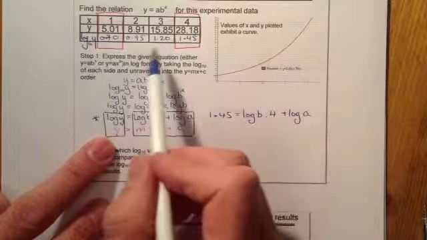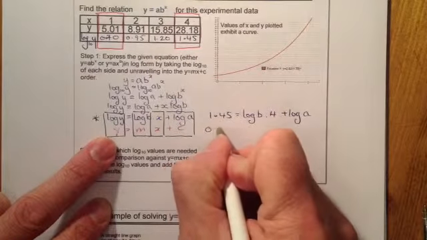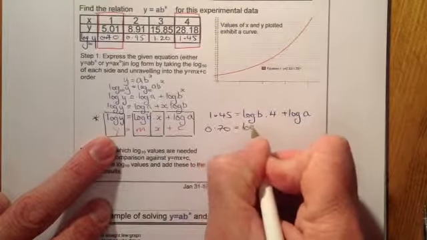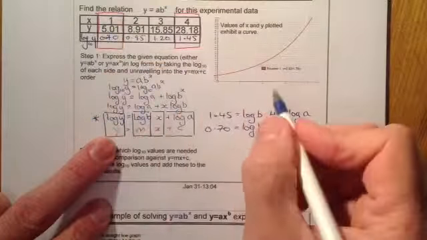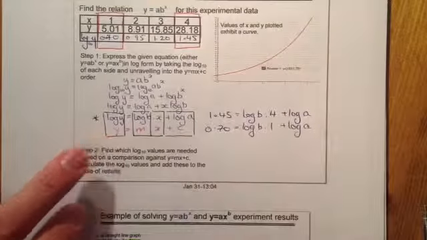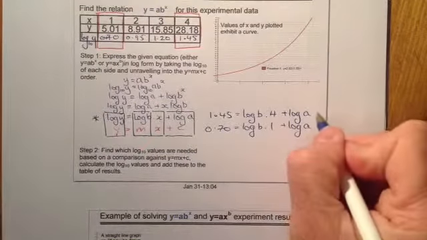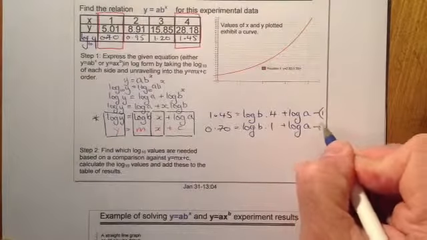Right, so next I'm going to go for this point here. So I'll start with 0.70 is equal to log b multiplied by 1 plus log a. Okay, so that's me got two equations that I can solve simultaneously. So there's number 1, there's number 2.